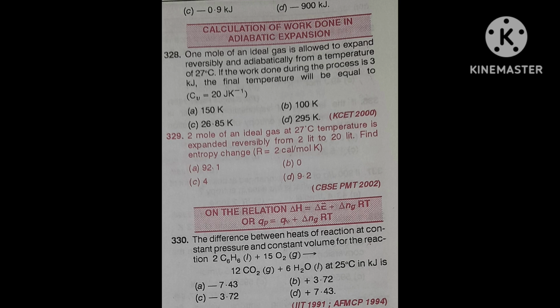V1 is given 2, V2 is given 20. Then after simplification you will get 20 upon 2, log 10. Log 10 is equal to what? 1. Then to simplify, 2.303 into 2 into 2 log 10, that is 2 into 2, 4. 4 into 2.303, then you will get 9.2 calories per Kelvin per mole.